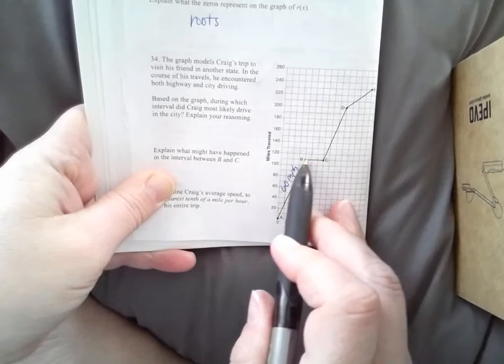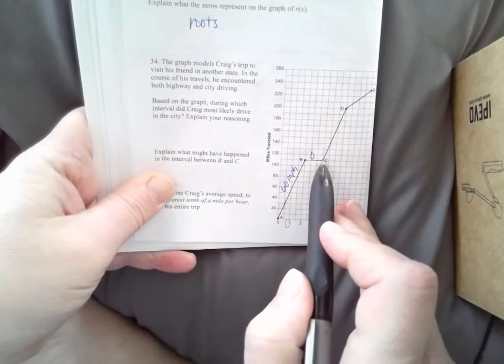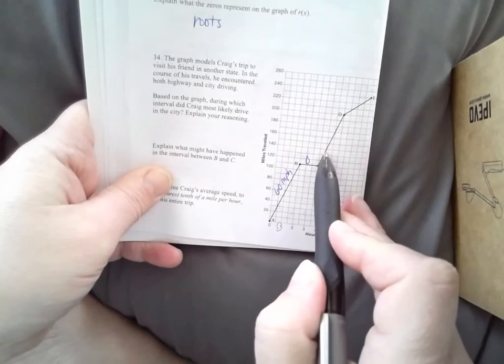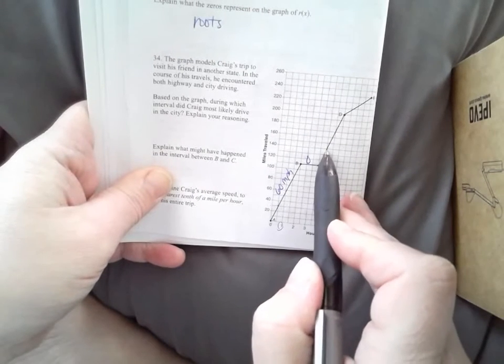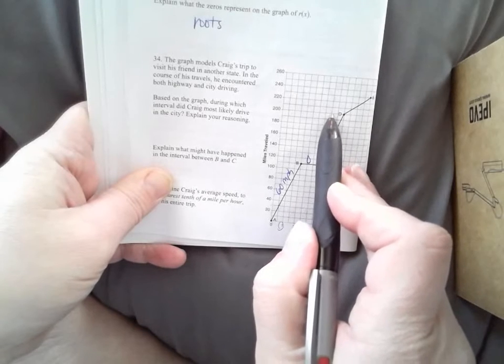Well, let's see, 0. We're not traveling any miles. This one I'm going up in 1 hour span. Here's the 4 hour, and here's the 5 hour. So I've gone up from 140 to 200, which is 60.